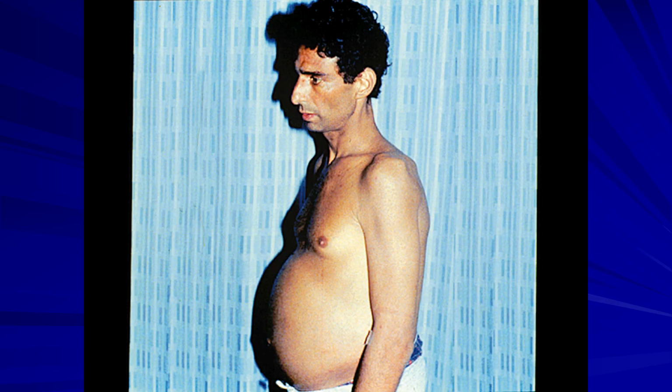This patient has multiple physical findings of advanced liver disease. One is proximal muscle wasting. Look at this man's muscles in the left arm. They are wasted. The patient also has gynecomastia, which is part of the feminization syndrome we see in males with advanced liver disease. He also has evident ascites as well as an umbilical hernia.